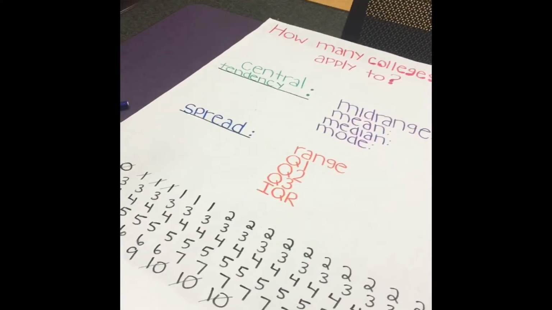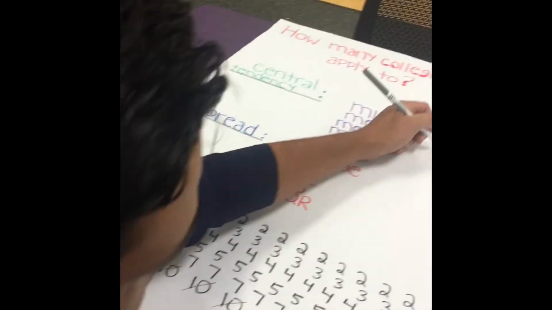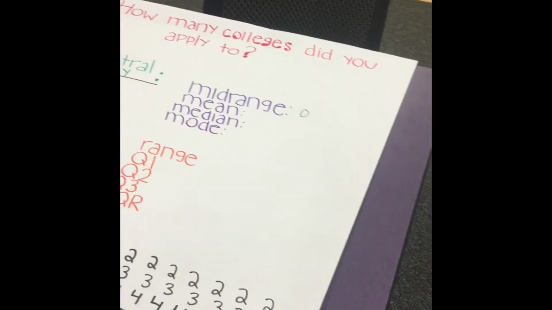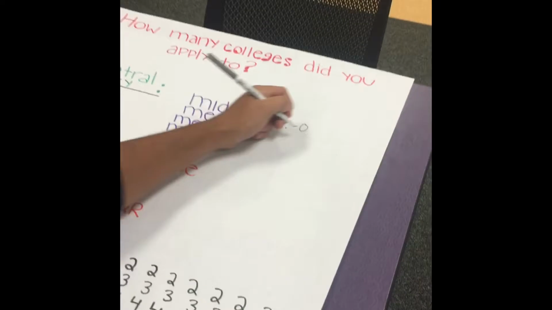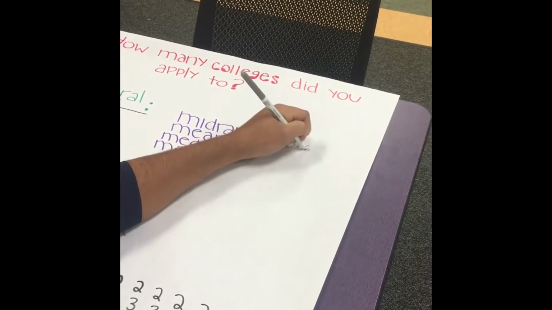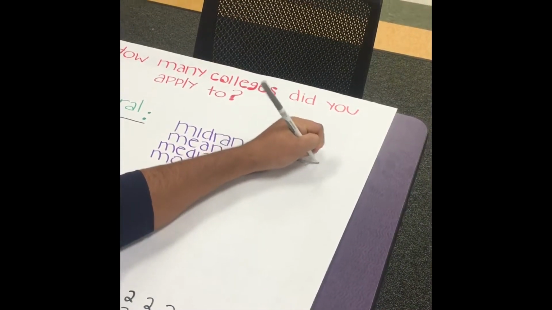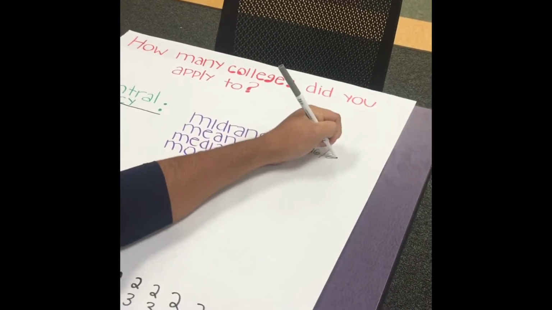To find the mid-range, you're going to take the lowest value, which is 0, and add it to the highest value, which is 16, and divide it by 2, which equals 8.